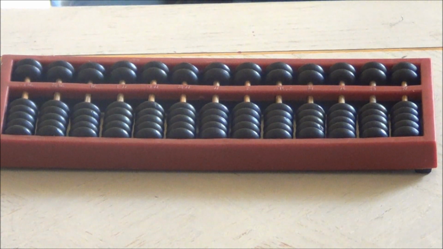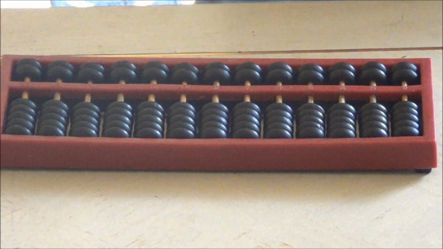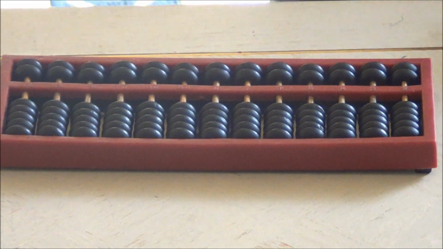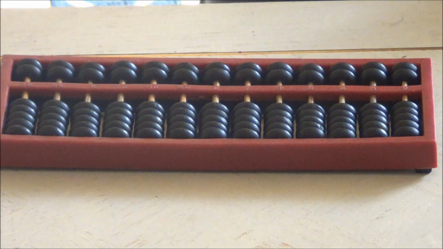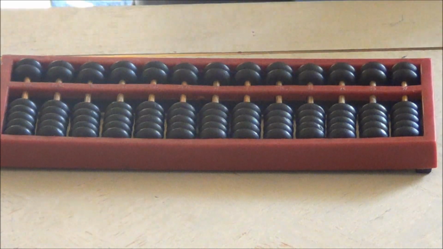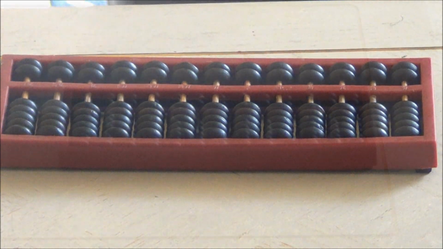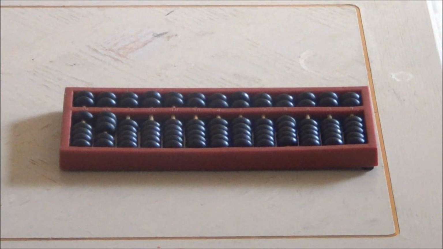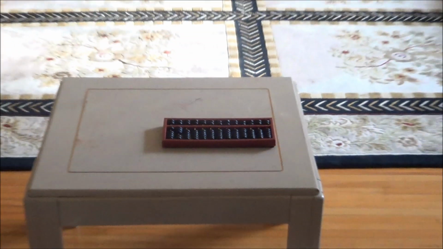And the best thing about this abacus device is you can do equations and stuff without using paper and being a waste of paper. Now, that concludes our session on the abacus.